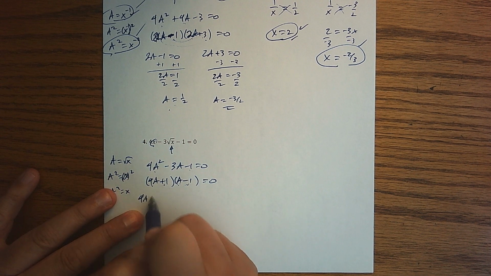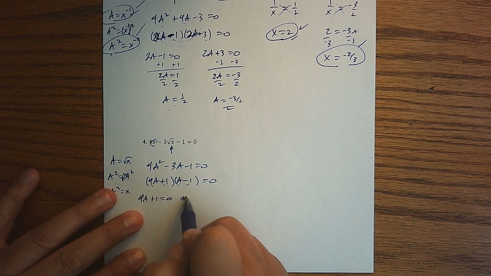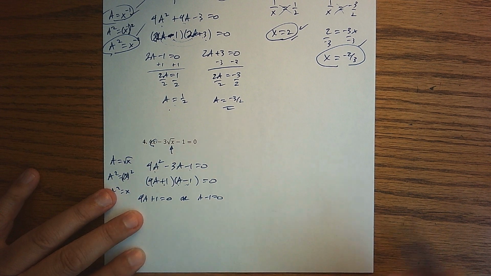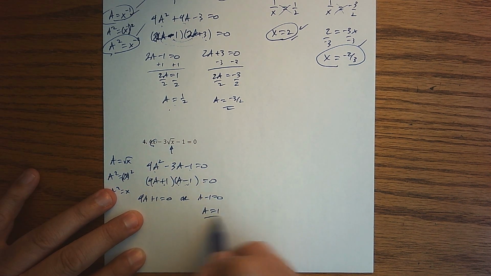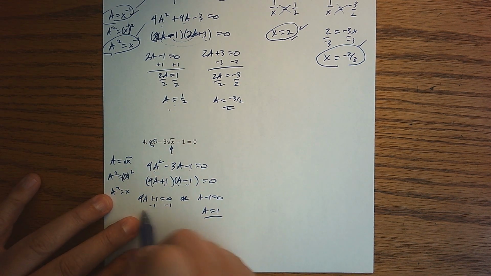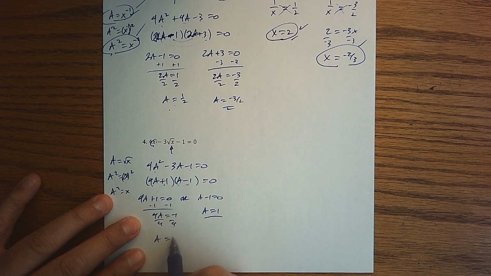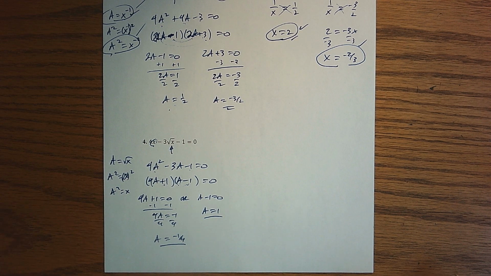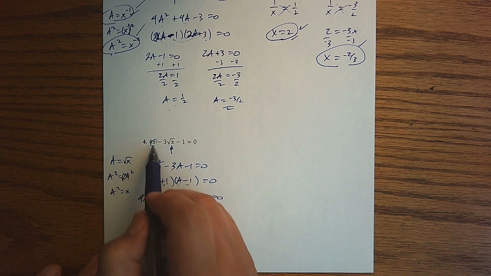The zero factor property says that one of these two guys is 0. This gives us a equals 1. And if we do some subtraction and some work here, this gives us a equals negative 1/4. Alright, so we've got to walk our story back, because right now we've solved for a. I want to solve for x.